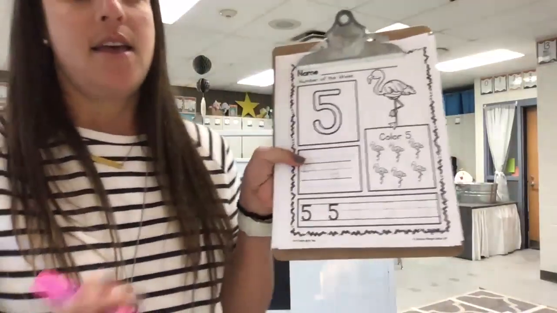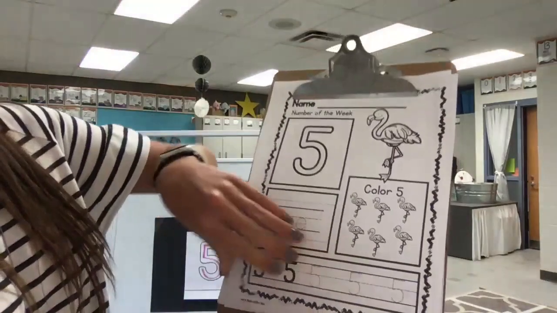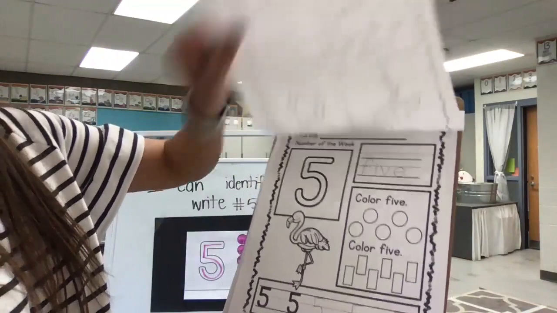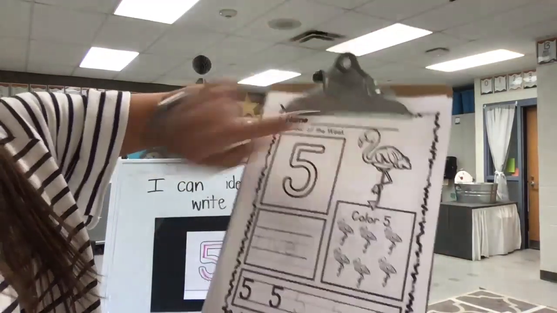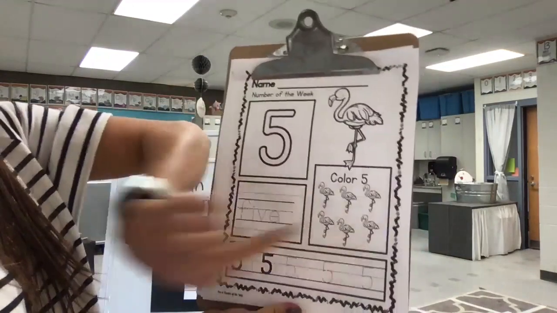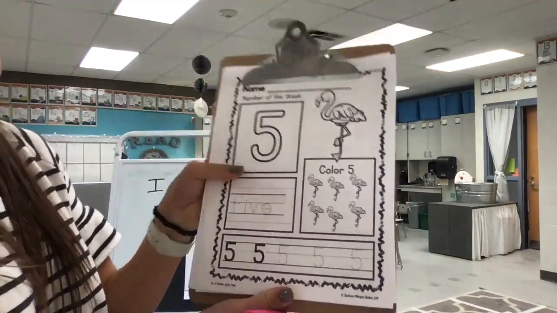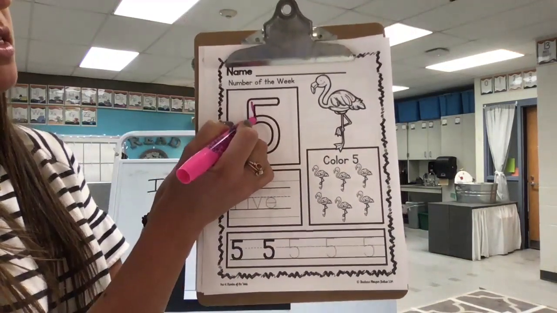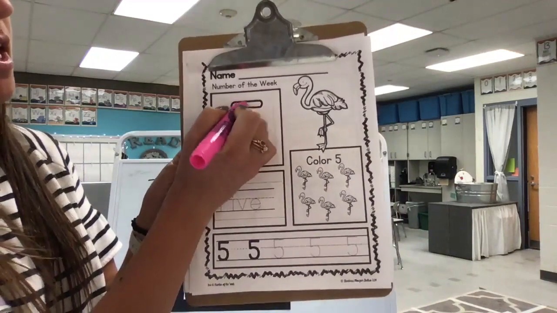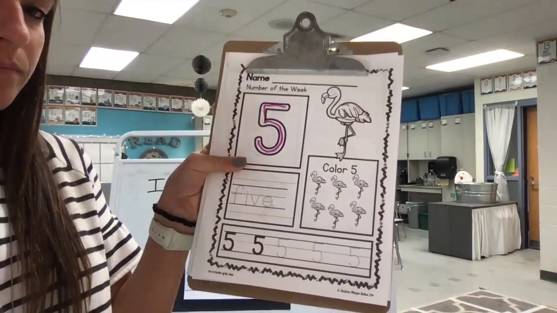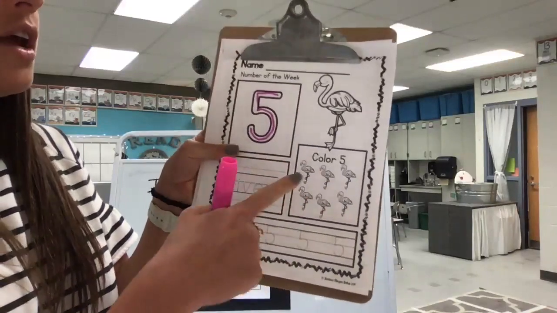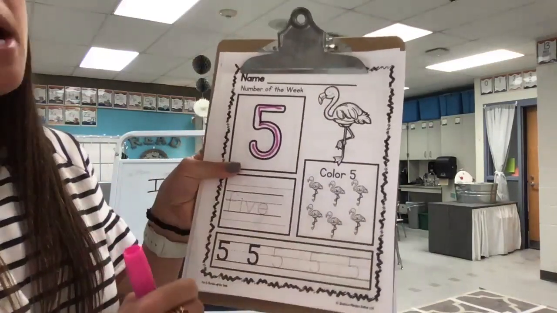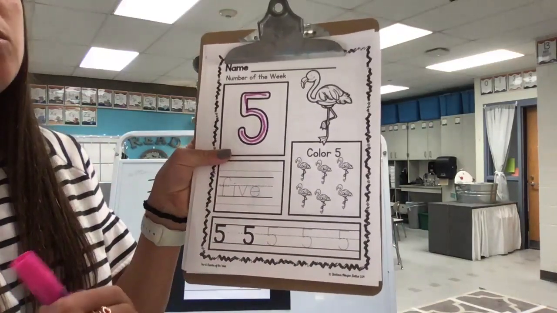All right. The next 2 pages are our practice pages with our number word and our shapes. So let's start with our flamingo page with the bubble number, flamingos, and the number word. We're going to start with a pencil tracing our 5 again to make sure we got it down pat. We're going to do straight line down, halfway around, hat on top, 5 is found. Then right here, you're going to color, can you guess how many? 5 flamingos, okay? So if you need to pause the video to do that, go ahead and do that now.